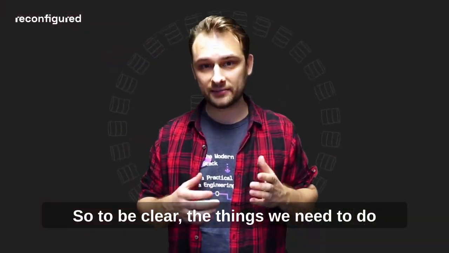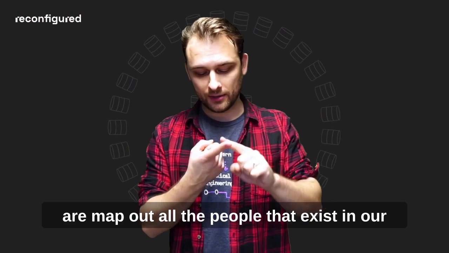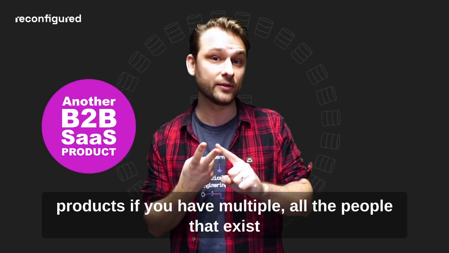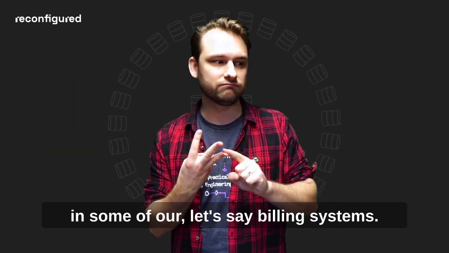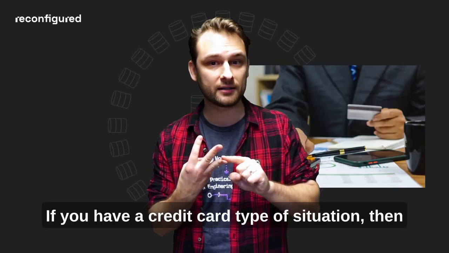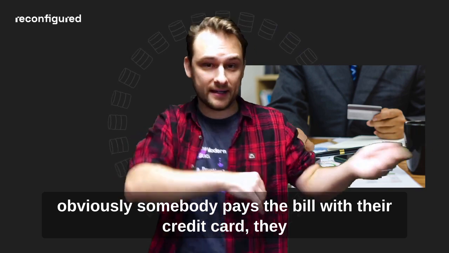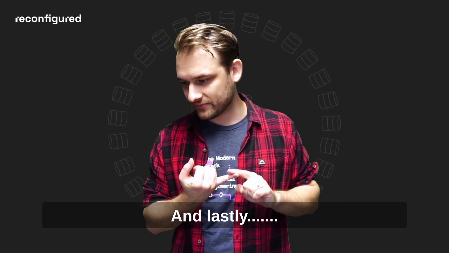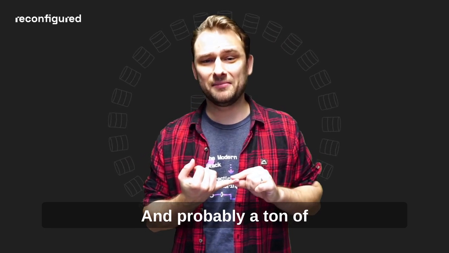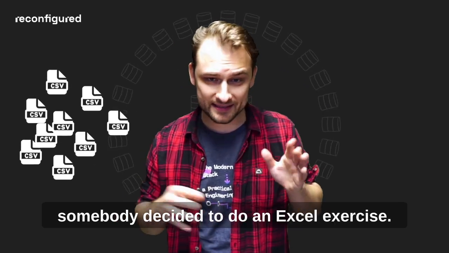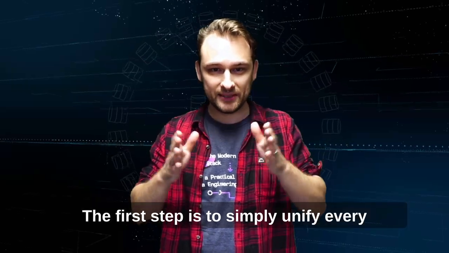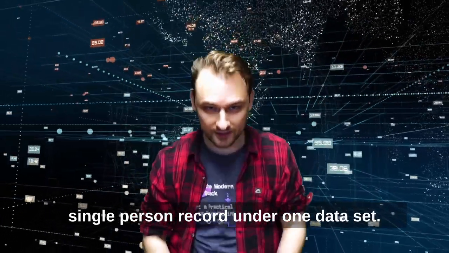So to be clear, the things we need to do are map out all the people that exist in our CRM, all the people that exist in our product or products, if you have multiple, all the people that exist in some of our, let's say, billing systems. If you have a credit card type of situation, then obviously somebody pays the bill with their credit card. They leave an email, we can figure out who that is. And lastly, probably a ton of CSVs you got lying around somewhere because somebody decided to do an Excel exercise. Note, we won't be talking about workspaces and that type of stuff just yet. The first step is to simply unify every single person record under one dataset.